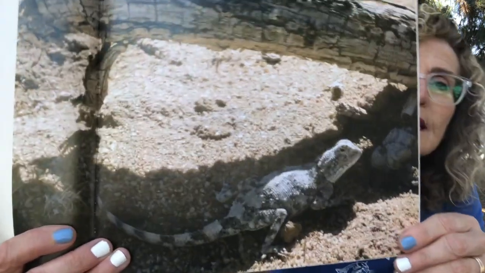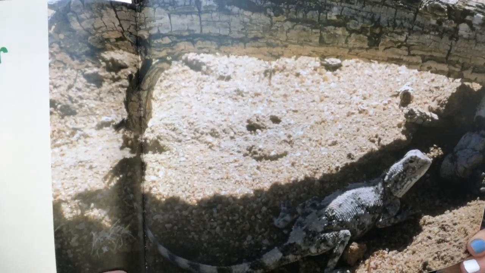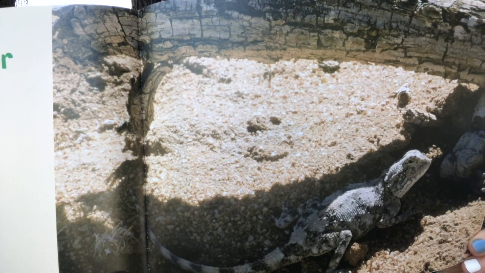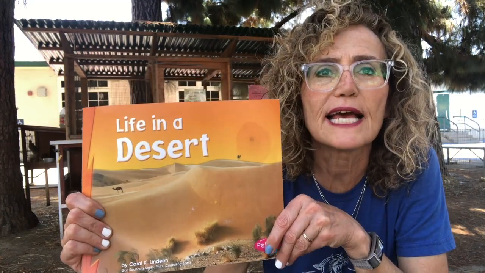Living together. Desert animals keep cool in the shade of desert plants. Desert animals help plants by spreading their seeds, and they also help by pollinating the flowers. Deserts are full of life. So there you see a lizard, and it's hiding in some of the shade of that branch. All right, that's the end of the story. Life in a desert.